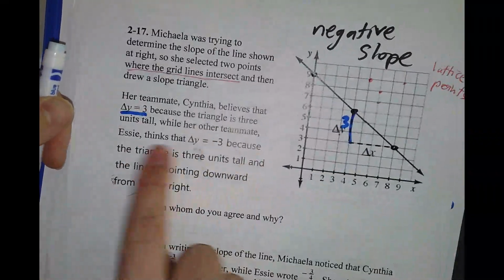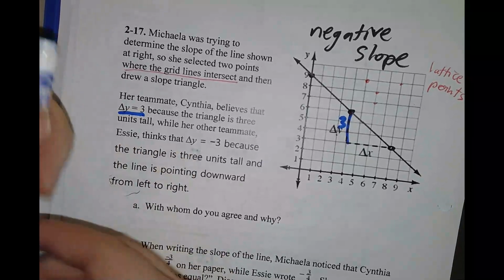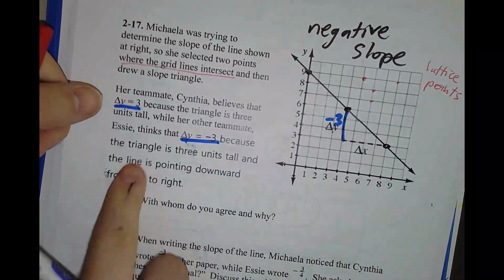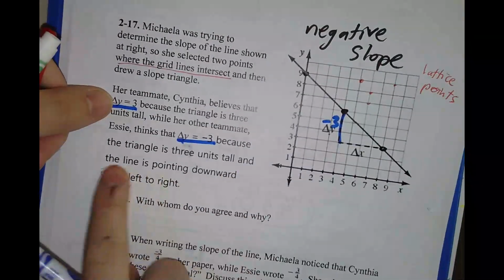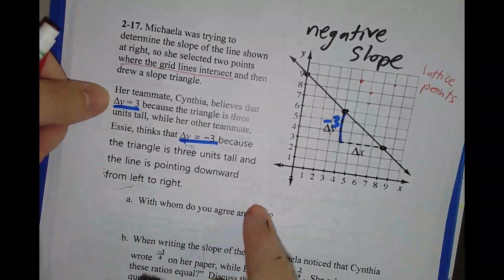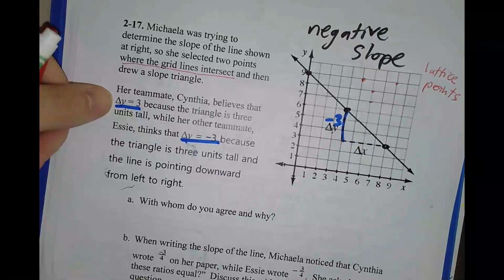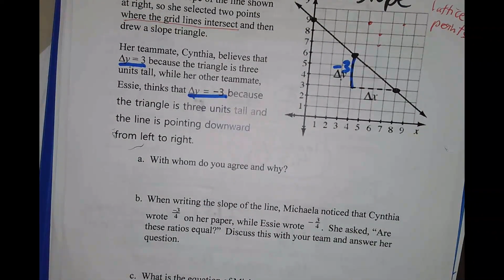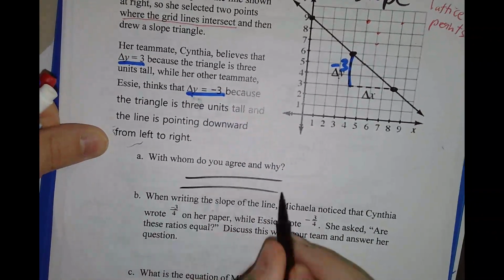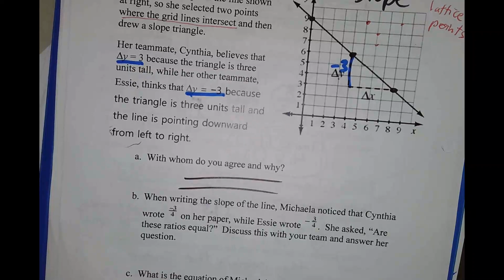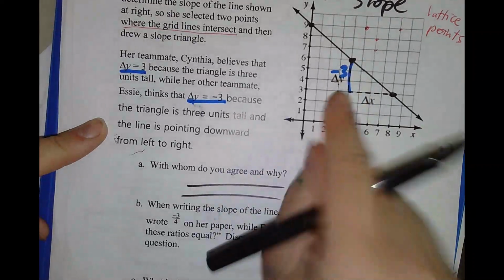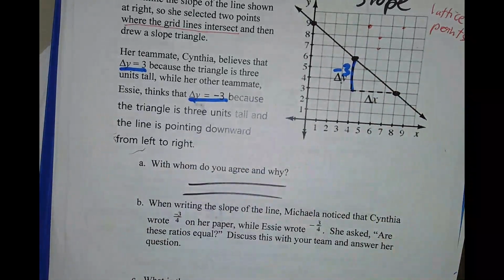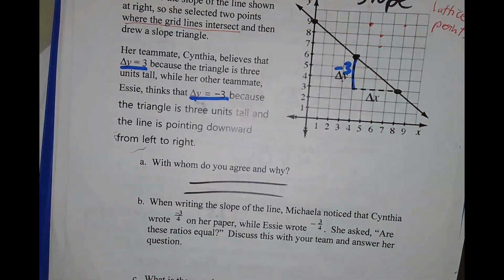While her other teammate, Essie, thinks that the change in y is -3, because the triangle is 3 units tall and the line is pointing downwards from left to right. With whom do you agree and why? So you could have discussed that one with your team. Actually, if you would like to now, can you please turn to your neighbor and see which one you agree with? Is it change in y 3, or is it change in y -3?